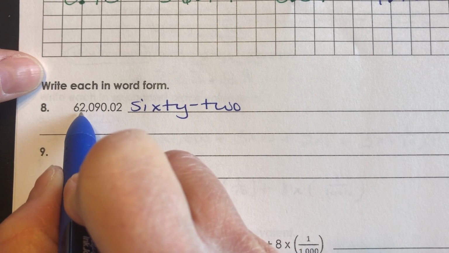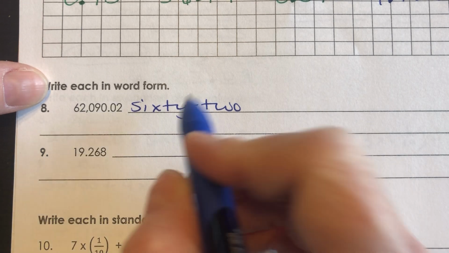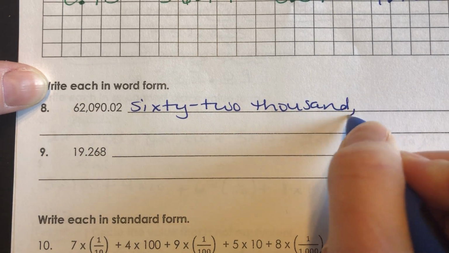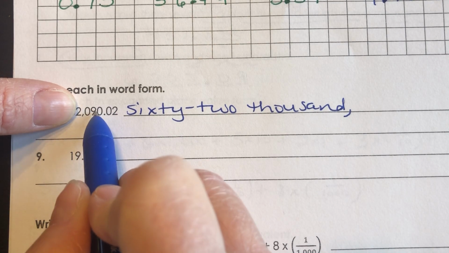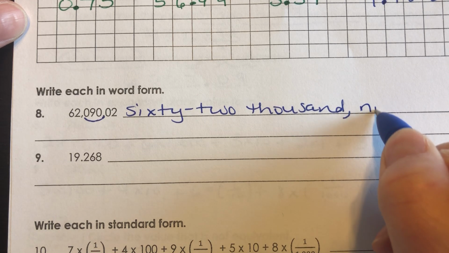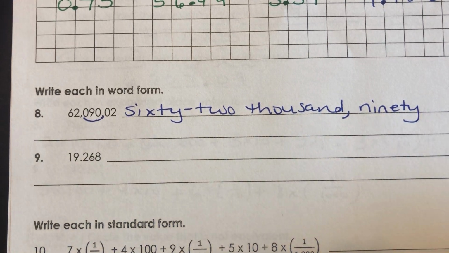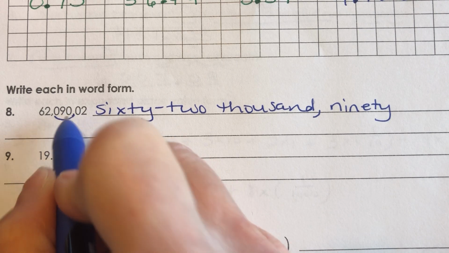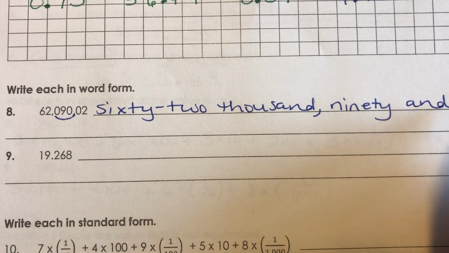Now this 2 is in the thousands place, so I have to say 62,000. Then I'm gonna put a comma and do my next chunk. In this next chunk here, I see 90. So 62,090. This right here is a decimal point. We know we write and.